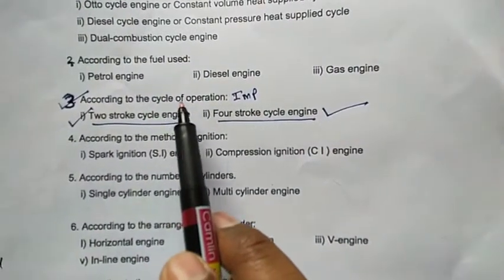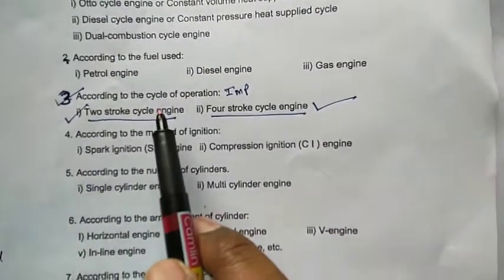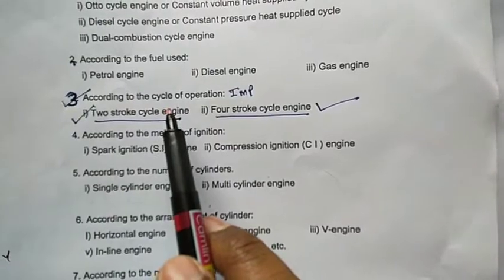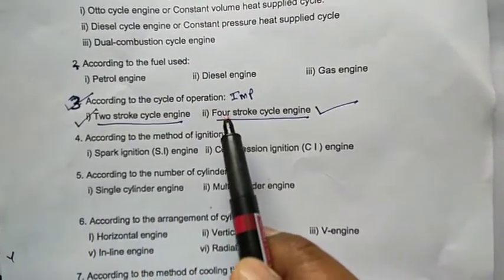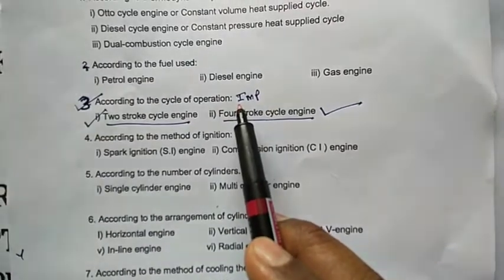According to the cycle of operation, we have 2 types of IC engines: the 2-stroke cycle engine and the 4-stroke cycle engine. This is very important.